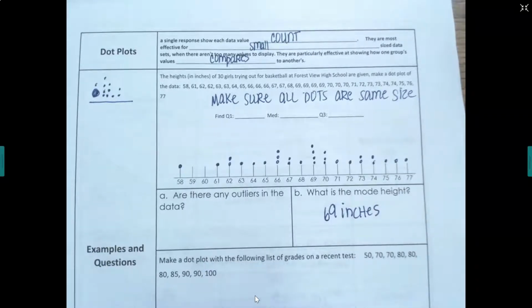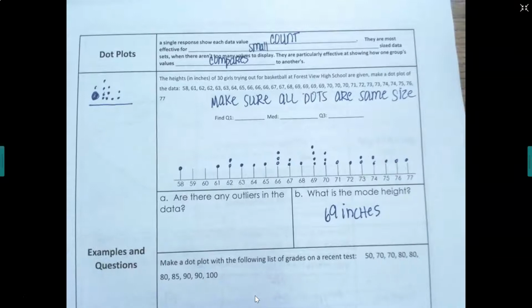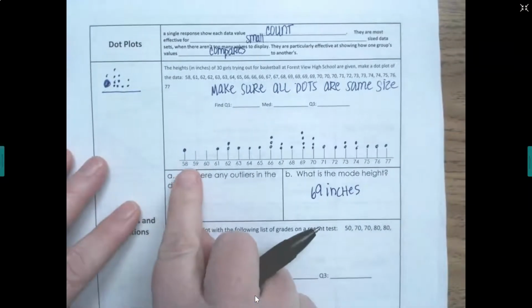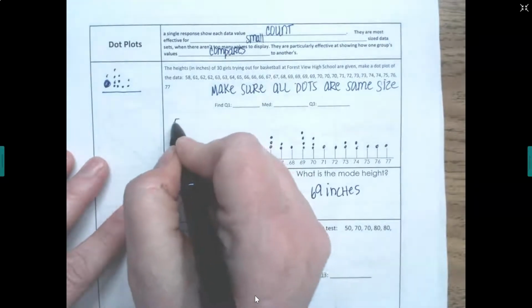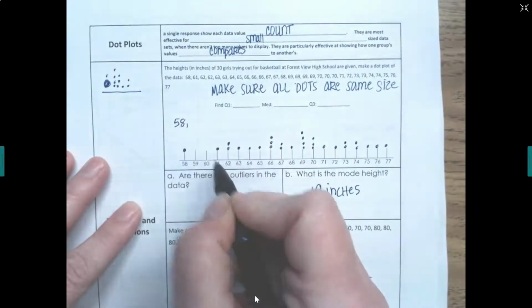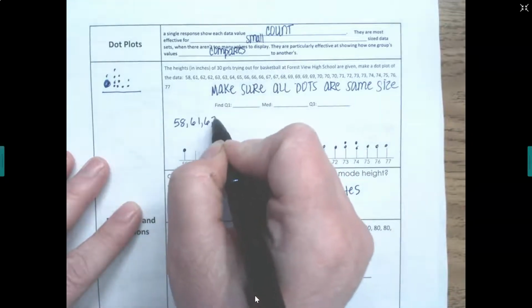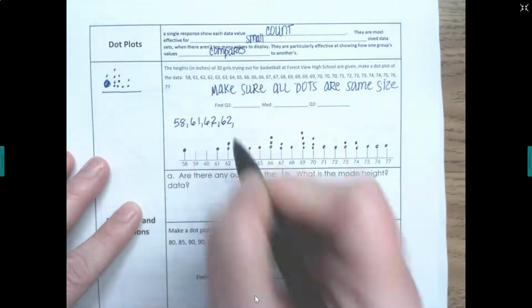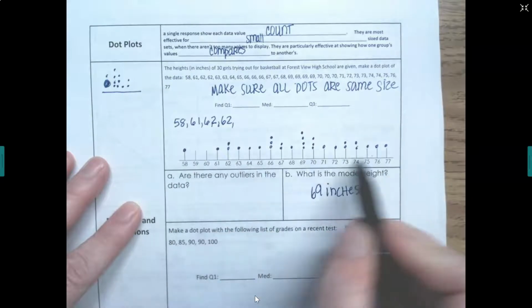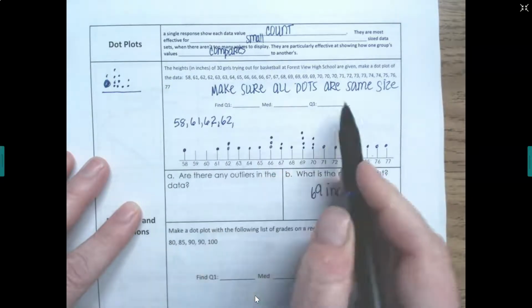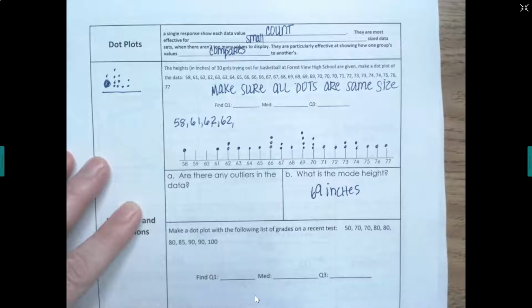Alright, so let's take a look. What you'll need to do is put your data into order, and it is already in order for you, so you can make the list. You've got 58, 61, and then you have 2 62s. So finish the rest of this, find your median, your quartiles, and your IQR, and then restart the video.